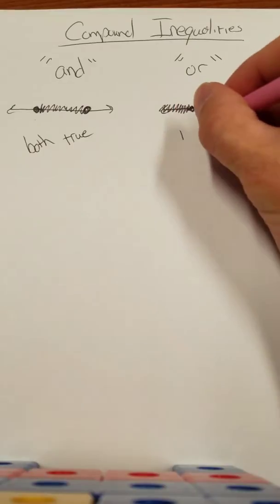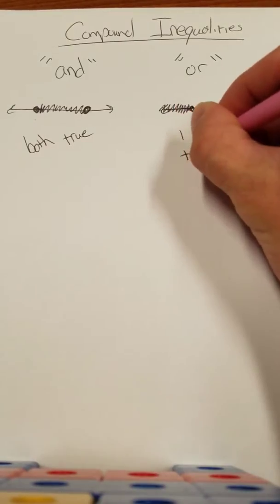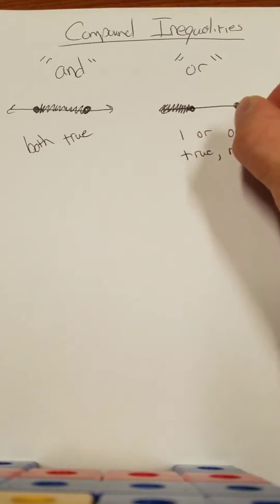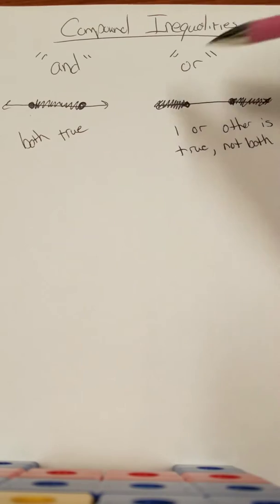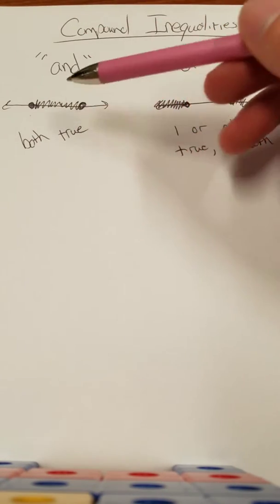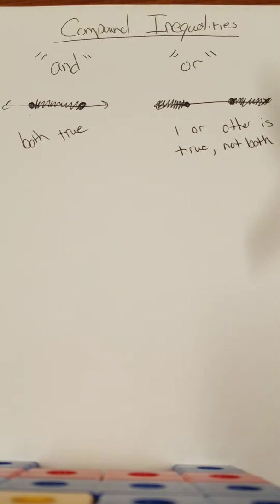Both have to be true. If it's or, one or the other is true, but not both. Okay, both cannot be true at the same exact time. So we have to be less than this or we're greater than that. We can't be both. Right here, both are true. We're greater than that and we're less than that value.